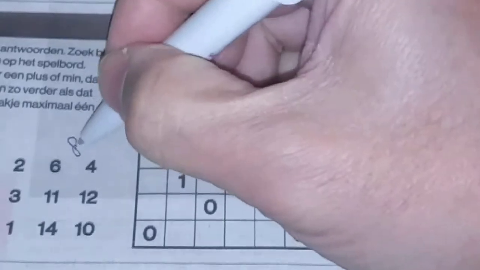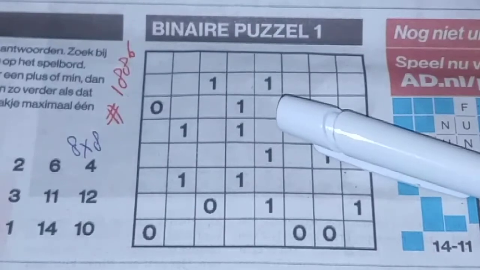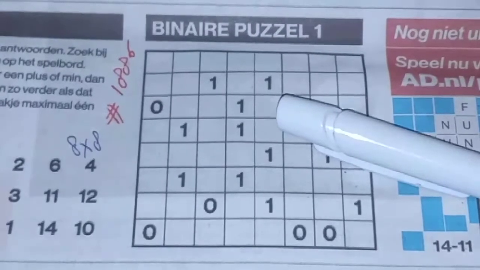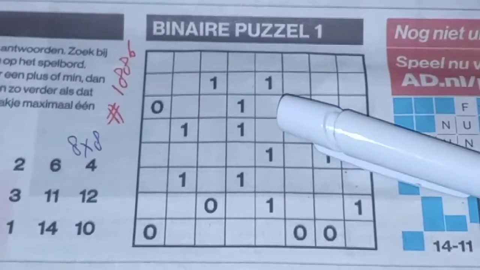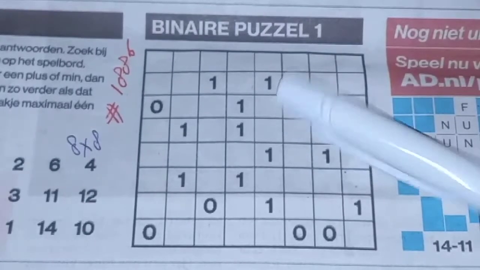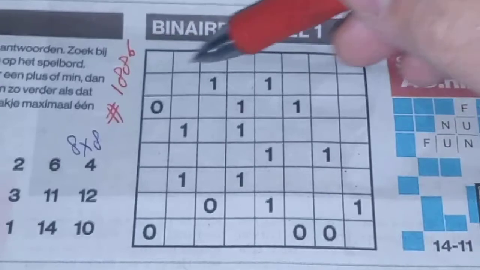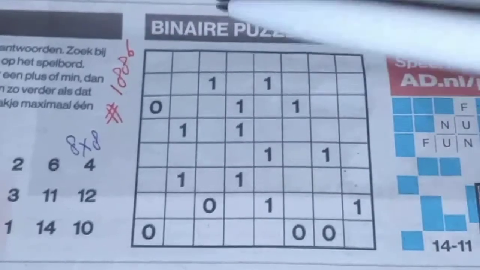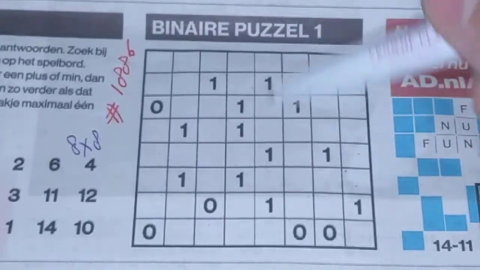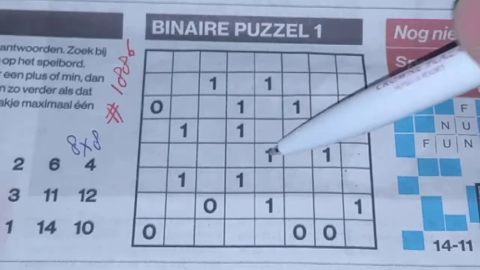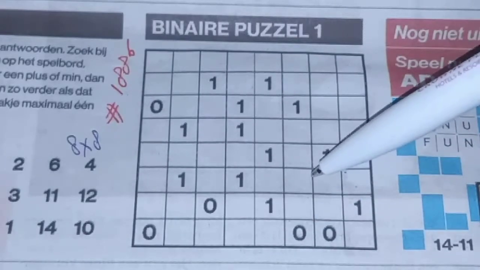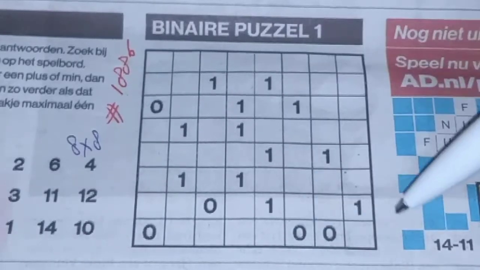It's an 8 by 8 binary puzzle. That means in a row or in a column, there are always 4 ones and 4 zeros.